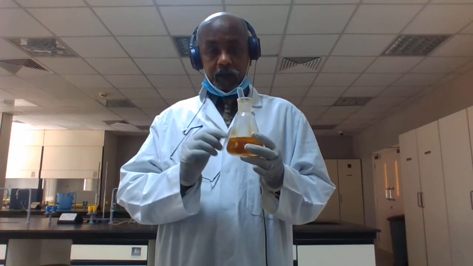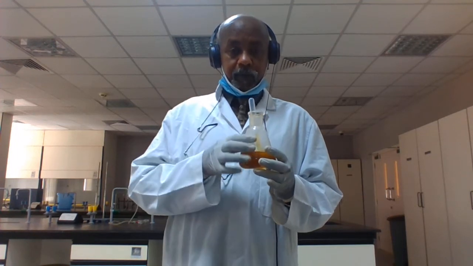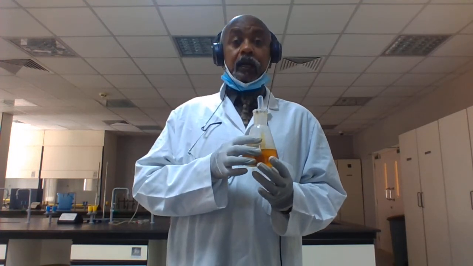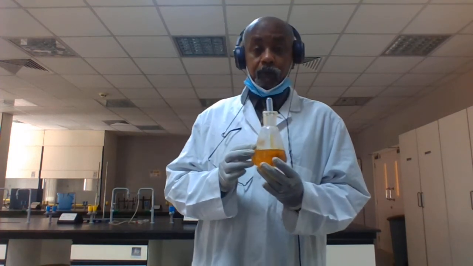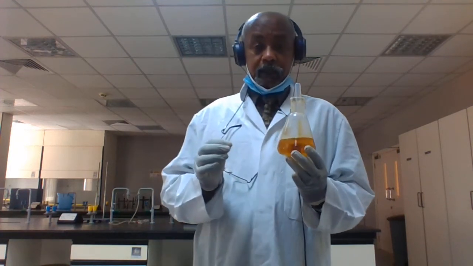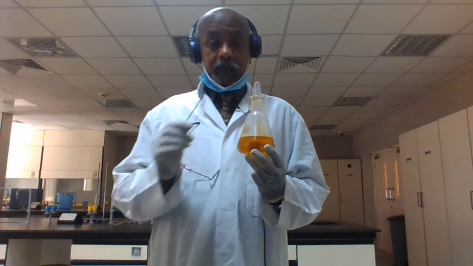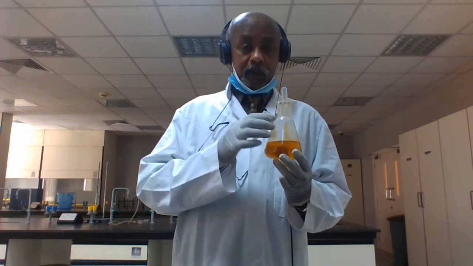Add a few drops to the sample, and the color will change to dark blue. If we find a dark blue color, that means starch is present in our sample.